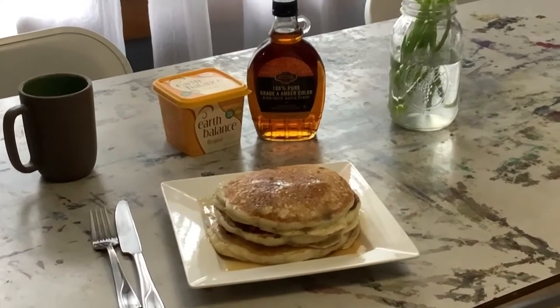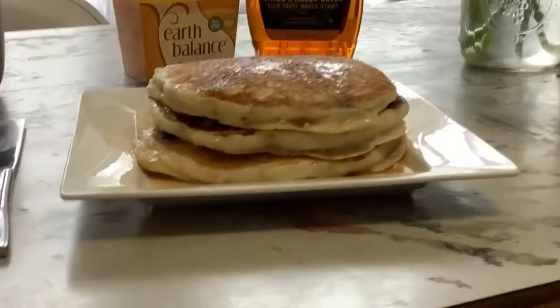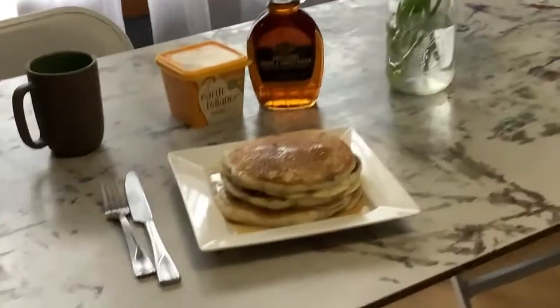All right, and here is my final product. We've got some fluffy buttermilk pancakes with our homemade vegan buttermilk.